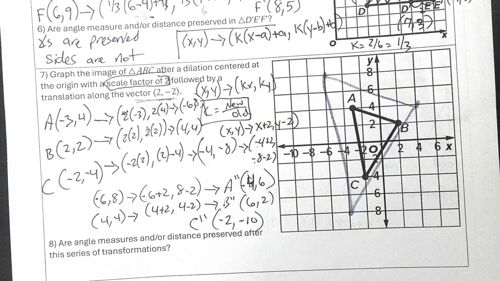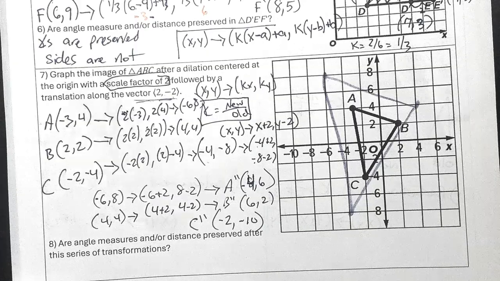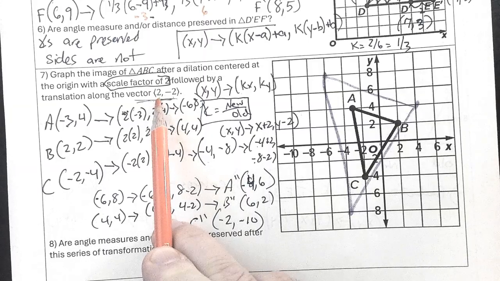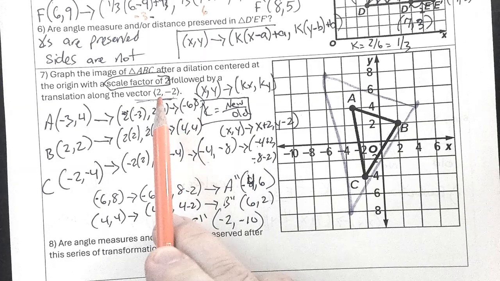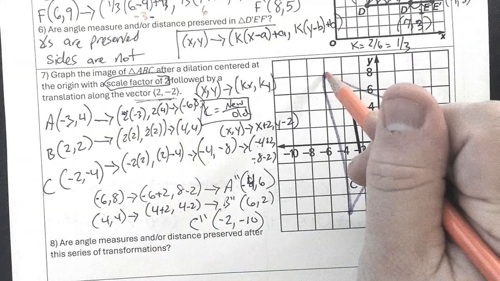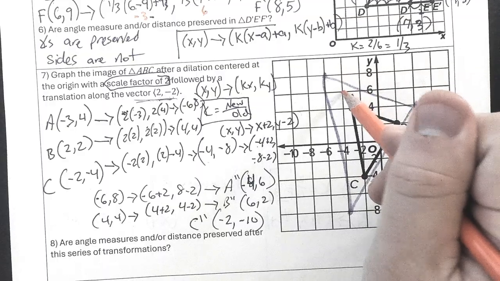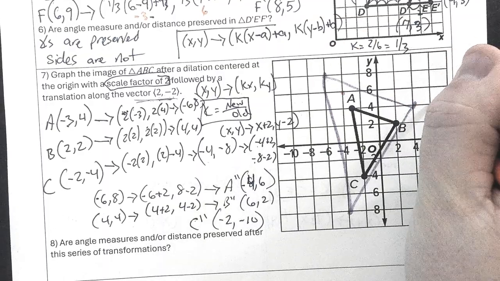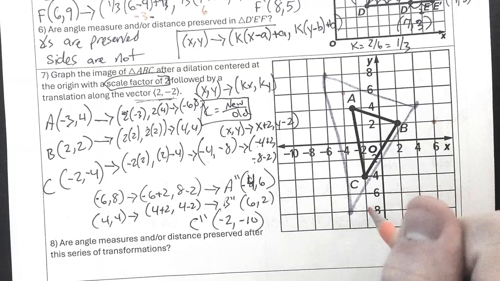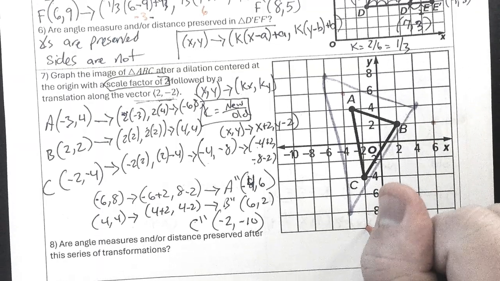It's twice as big. All right, we have the coordinates, but we also know, so this is left to right, this is up and down. Positive is right, negative is down. So we're going to the right 2, down 2. So you go to the right 2, down 2. To the right 2, and down 2. So let's check our points.